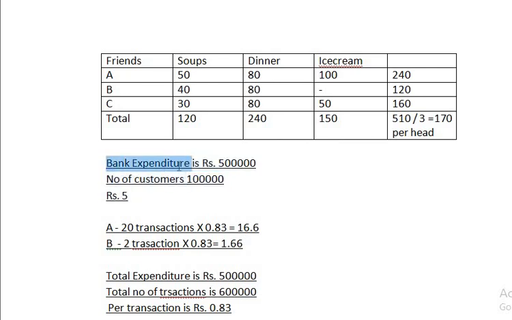Here in the traditional method, the total cost is divided by the number of customers, so each customer account is debited with ₹5. But here the total cost is divided by the activity, the total number of transactions, which is 6 lakh. So per transaction will be 83 paisa.